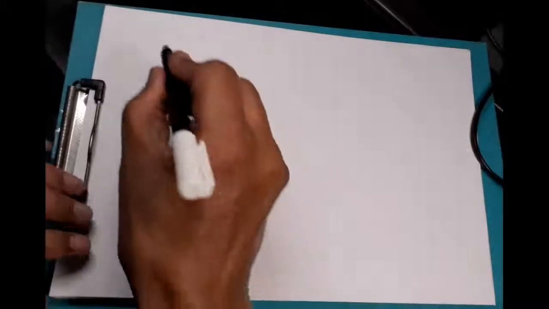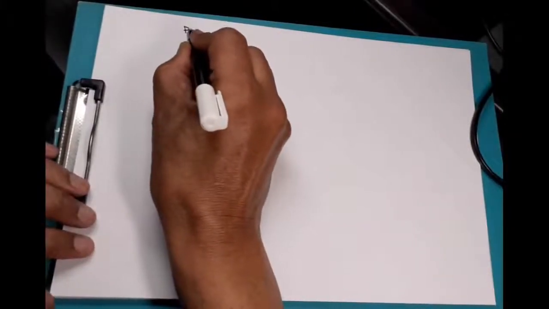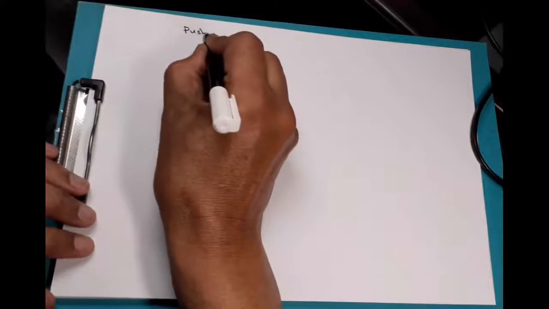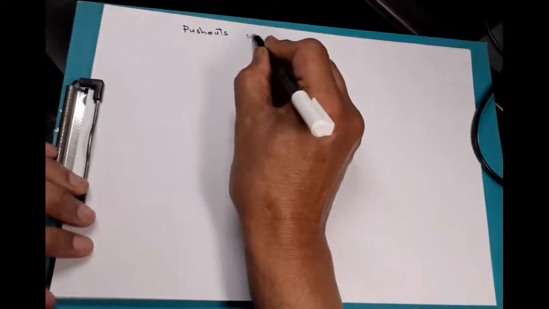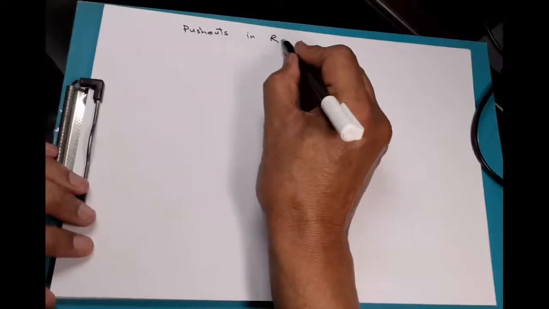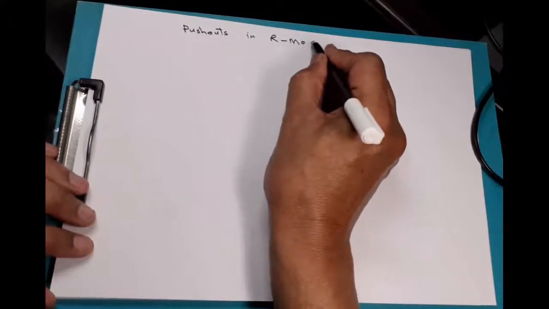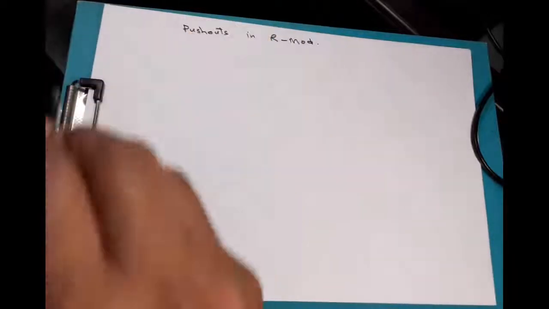Next, we come to examples of push-outs in the category of left R modules. Push-outs in R-Mod, that is the category of left R modules where R is a ring with identity.